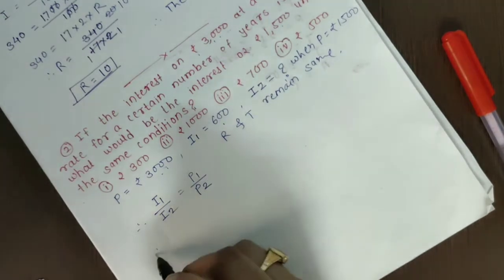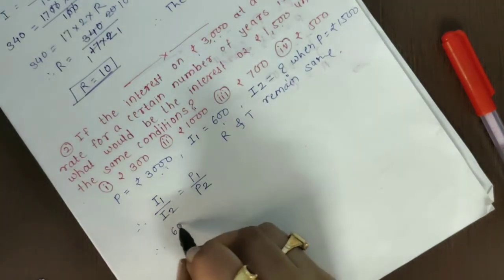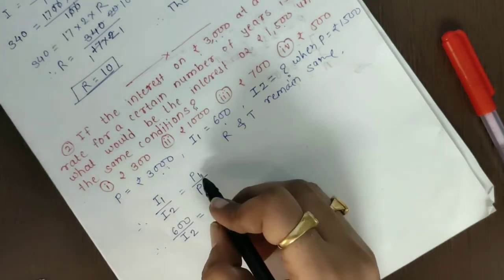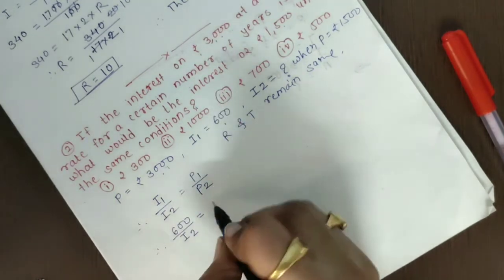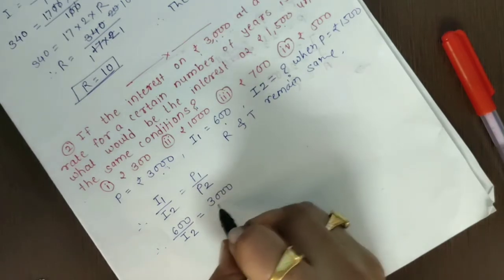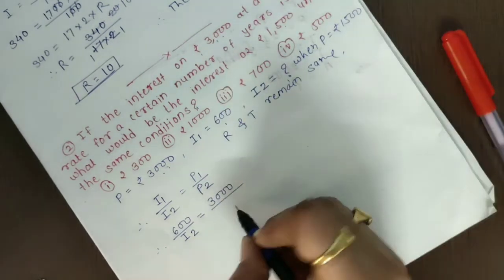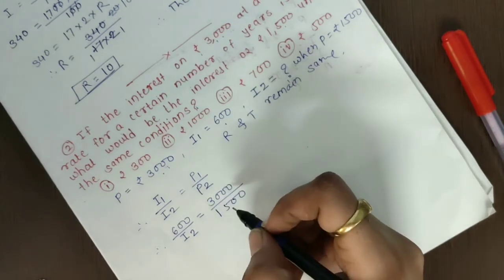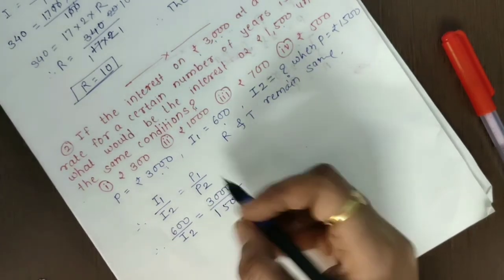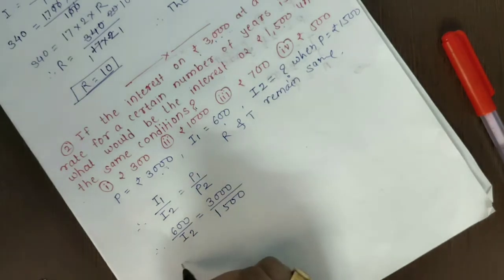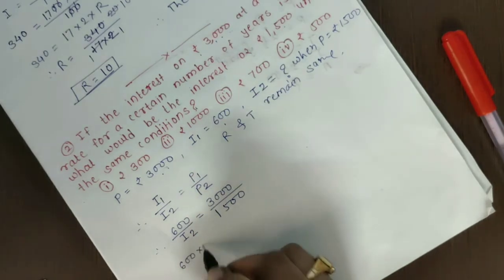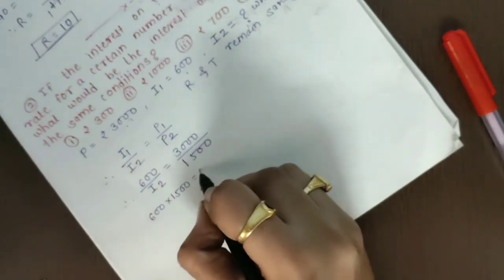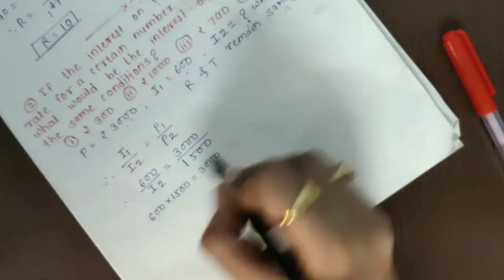So I1 means 600, this interest, upon I2, that is unknown. P1 means first principal 3000 and P2 means second, that is 1500. Okay, now take their cross multiplication, means 600 into 1500 equal to this 3000 into I2.